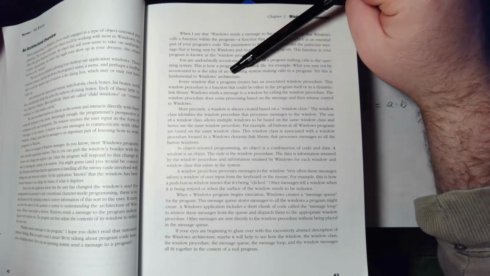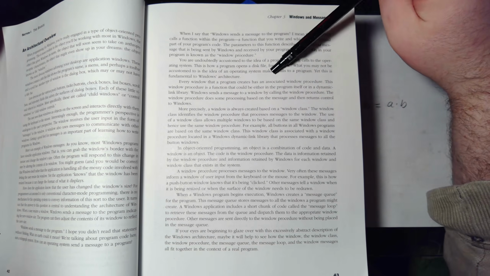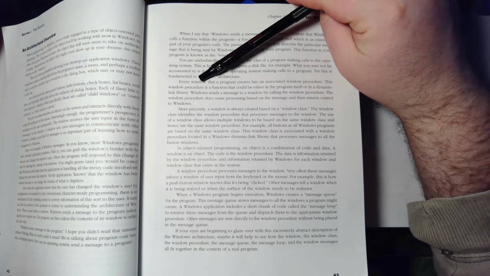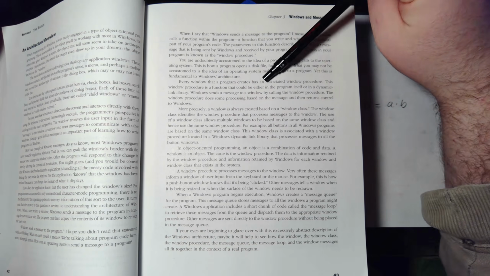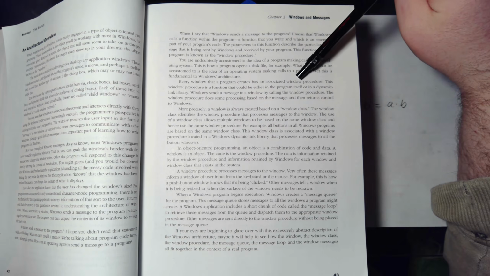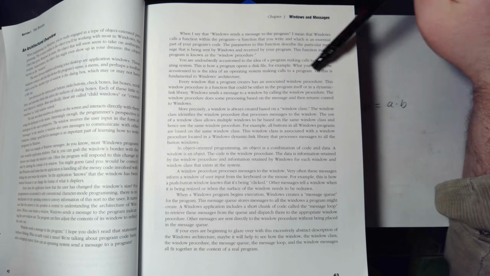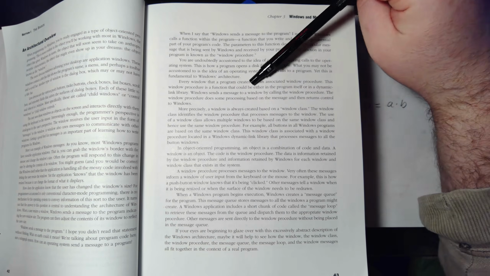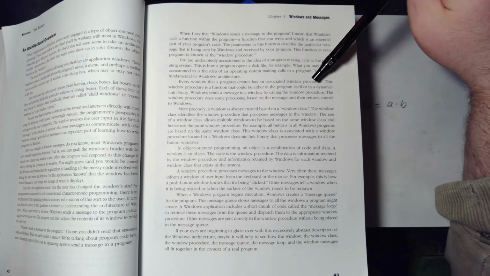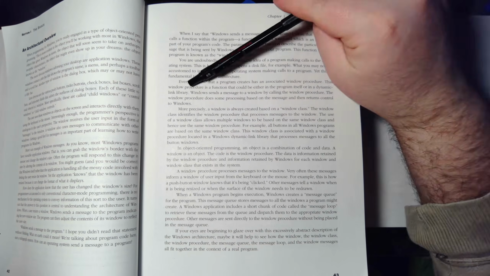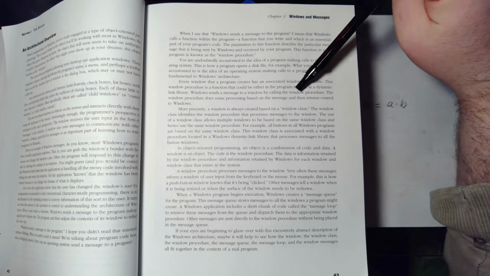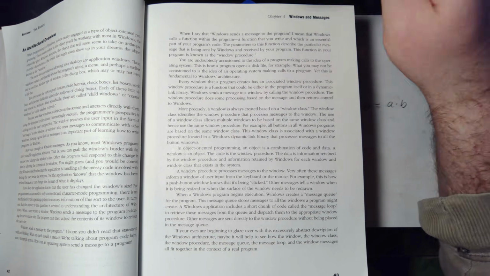Every window that a program creates has an associated window procedure. This window procedure is a function that could be either in the program itself or in a dynamic link library. Windows sends a message to a window by calling the window procedure. The window procedure does some processing based on the message and then returns control to Windows.